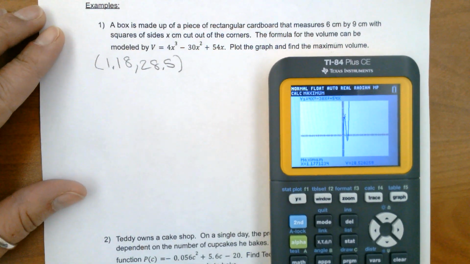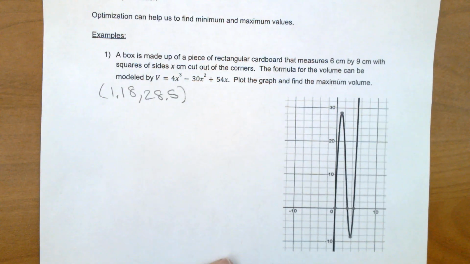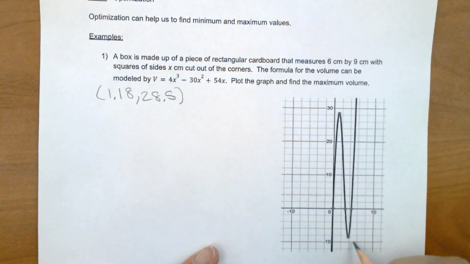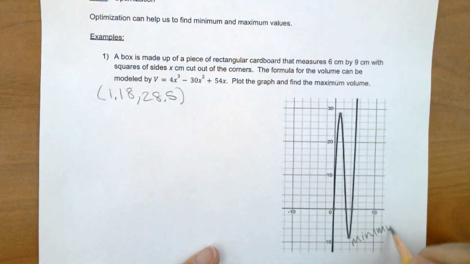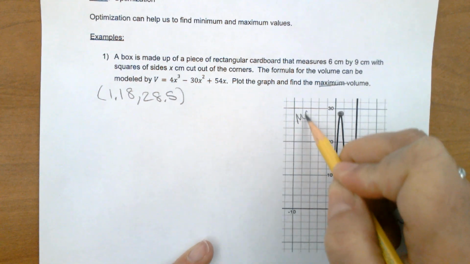28.5. Okay. So I actually have a nice graph here for you. I blew up the picture a little bit so that you could see where this point was. So here we had a minimum. We didn't want that. We wanted maximum. So then we located this point. This point is the maximum.